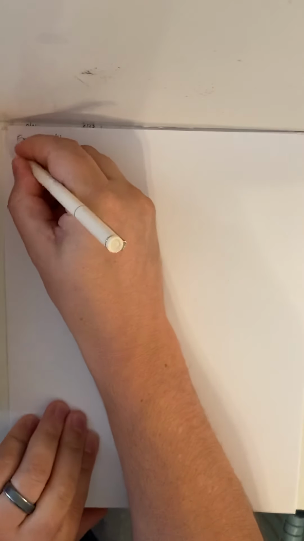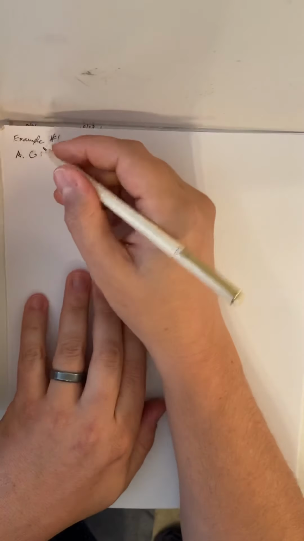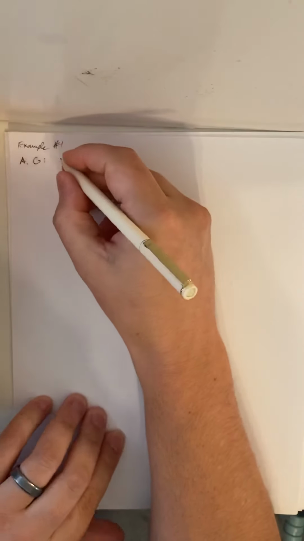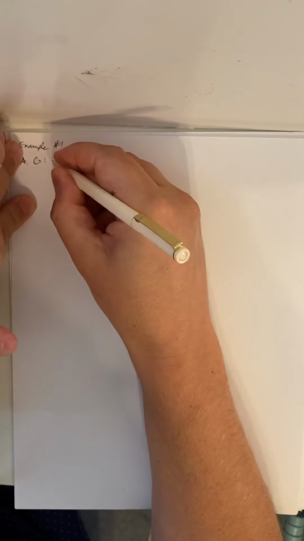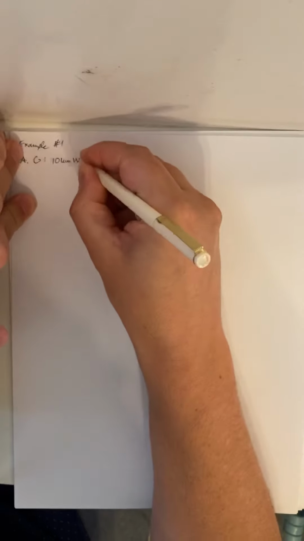So for part A, my givens. All right, so my givens, I know that he goes 10 kilometers west.